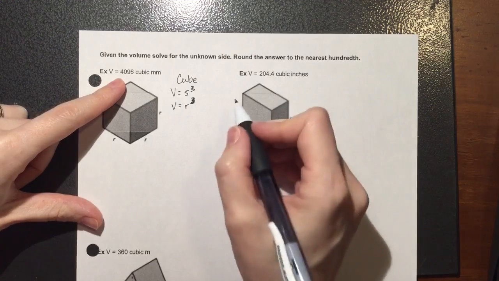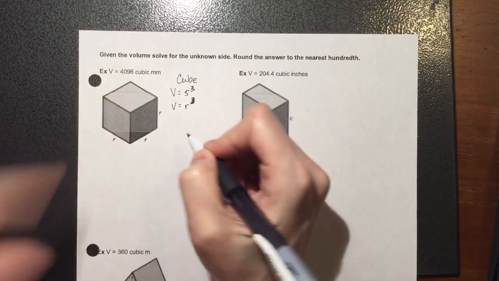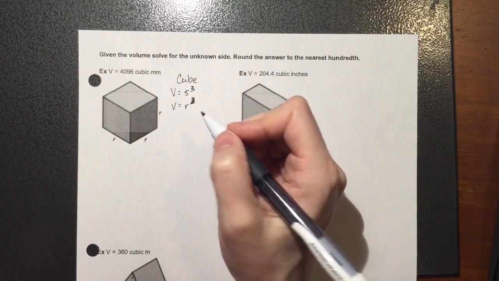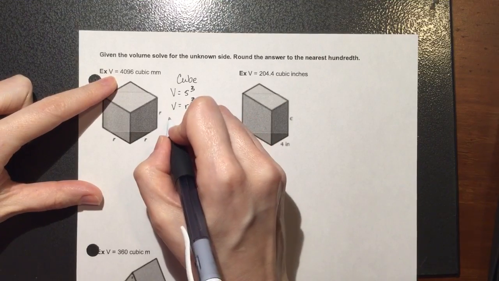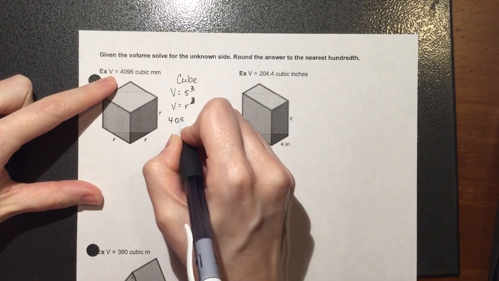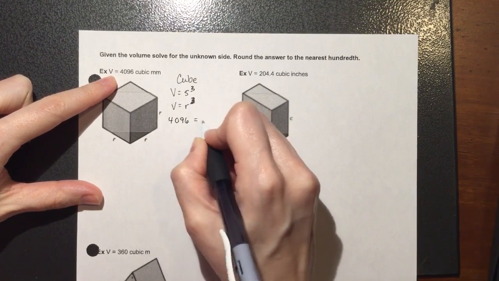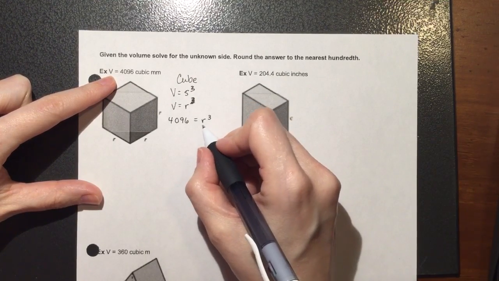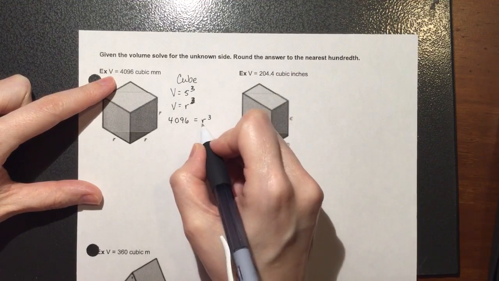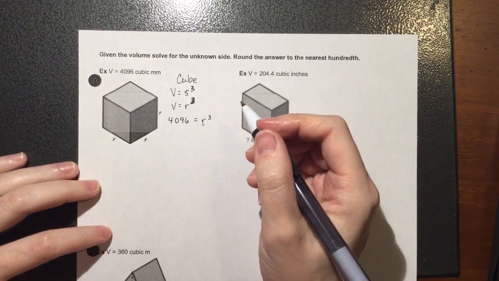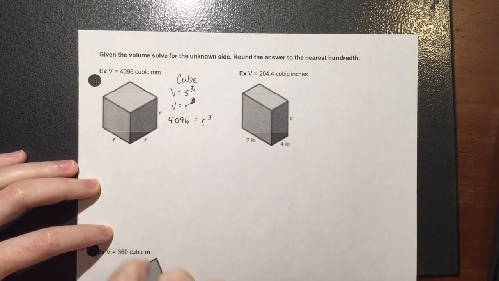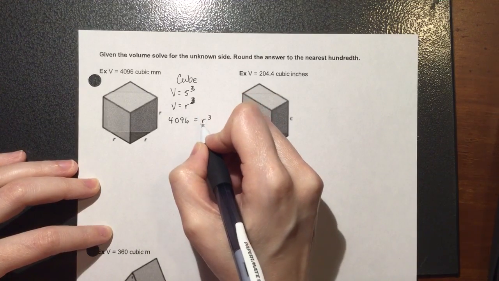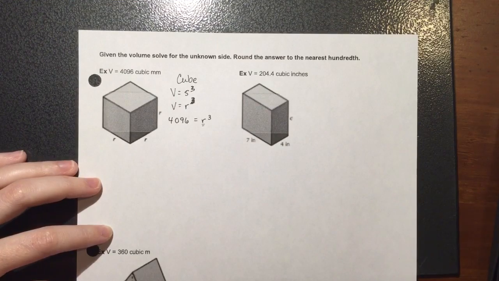So then we're looking at volume. They tell us that the volume is 4,096 cubic millimeters. So we can take this V and replace it with the 4,096 is going to be equal to R cubed. But we're not interested in what R cubed is. We want to know just what R is all by itself. So just like whenever we have a square, to undo the square, we take the square root. To undo a cube, we take the cube root.